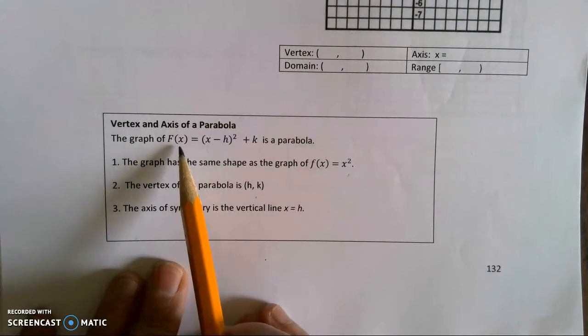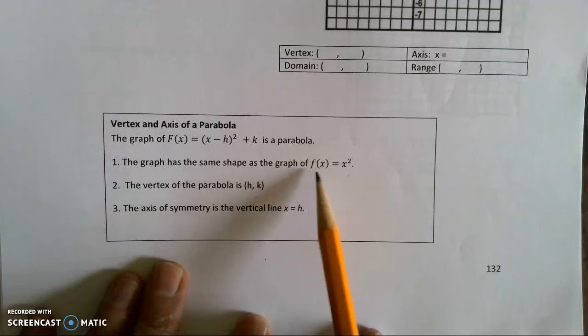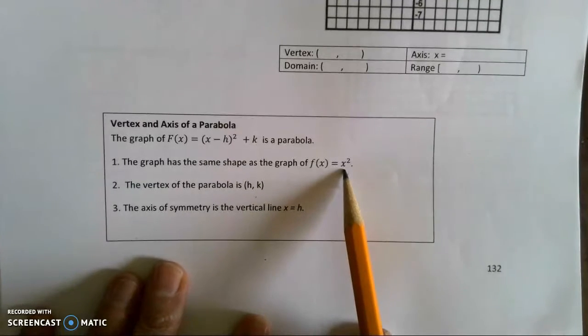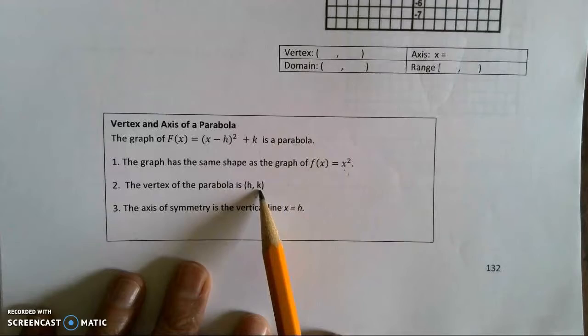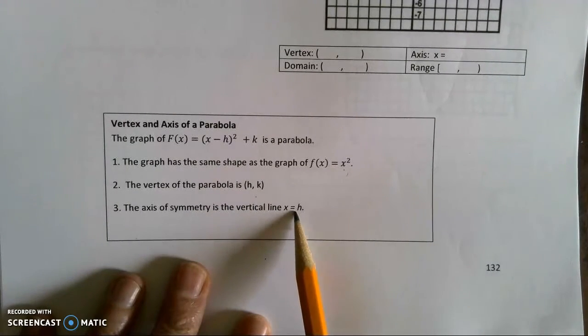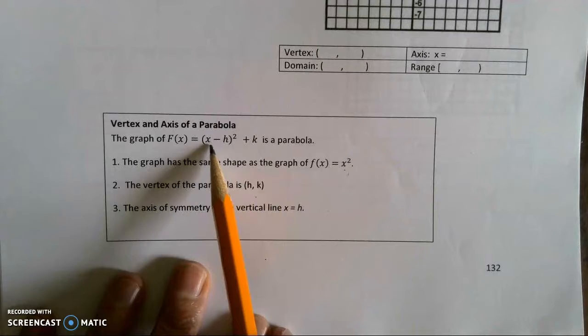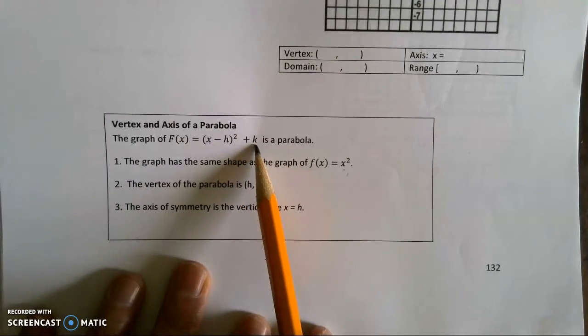Okay, so if we have a function that looks like this, (x minus h) squared plus k, it's about the same shape as just a basic parabola function, f of x equals x squared. The vertex is (h, k), and the axis of symmetry is x equals h. So going back to what we talked about earlier, the part inside the parentheses has to do with the shift to the left or the right, and this part has to do with the shift up or down.